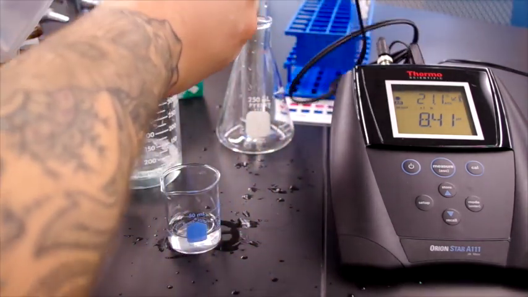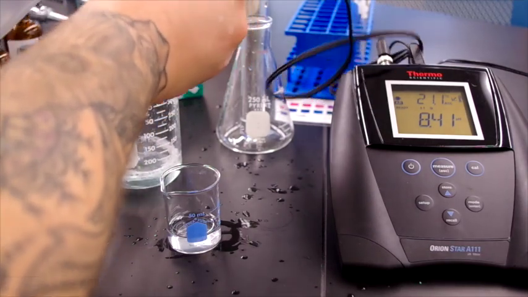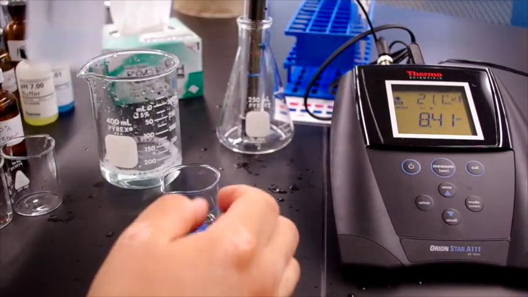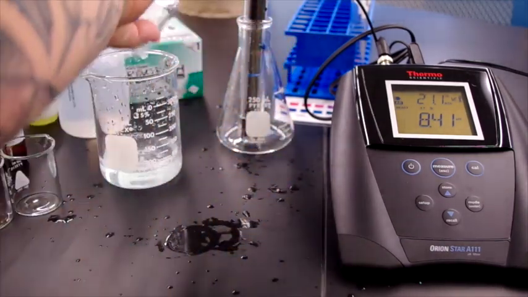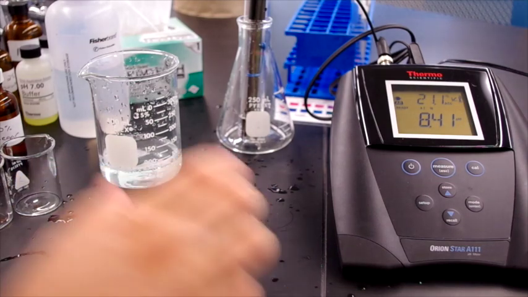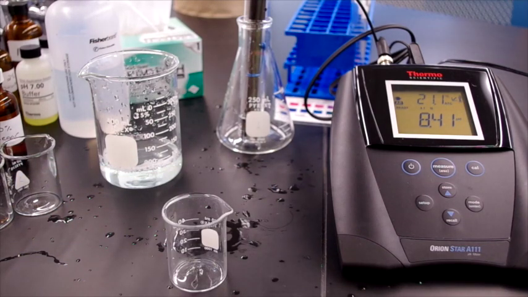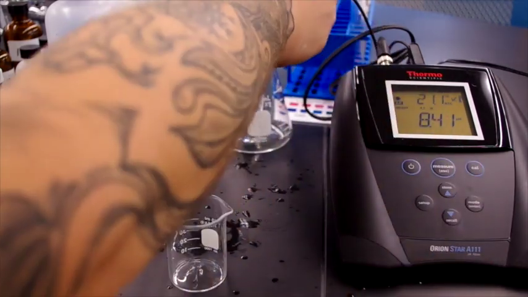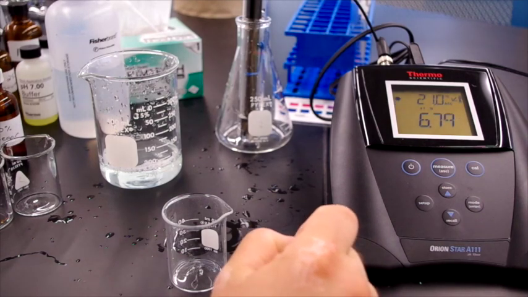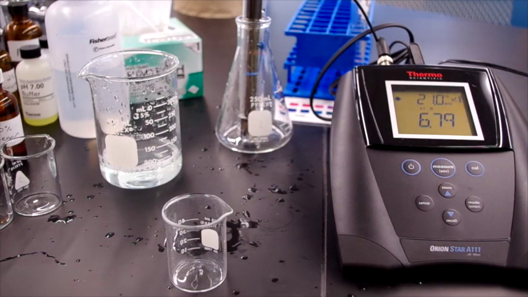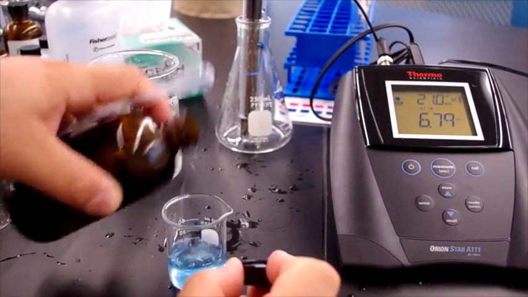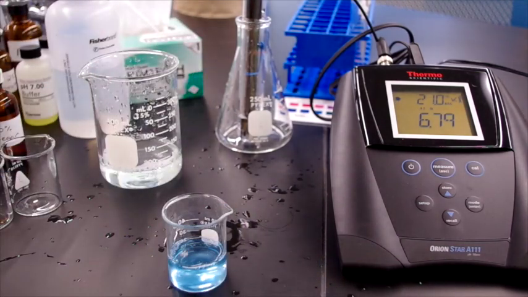We rinse our electrode off again after that experiment. Shake the water out of it, place it back in our holding solution, and dump our waste. And then we move on to Tide. Of course, we measure so we get back to where we were. And we're back, of course, to 6.8, which is roughly where we started. And now we have our Tide solution.